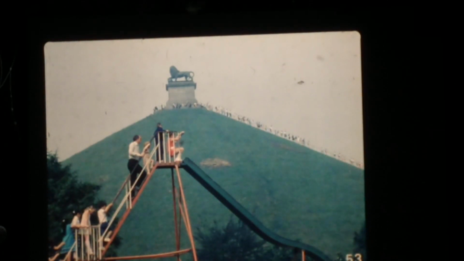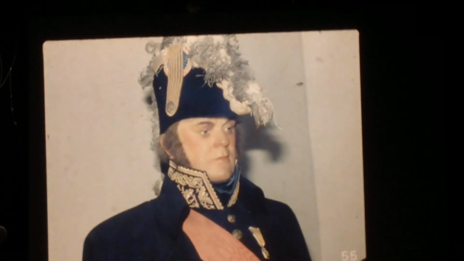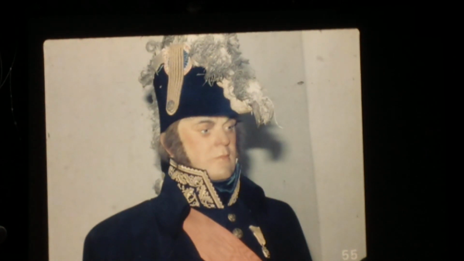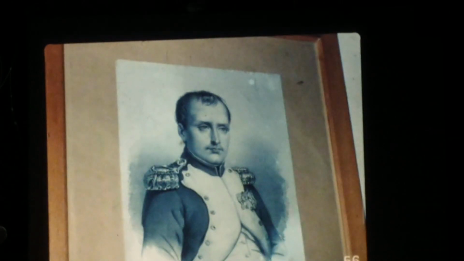But here in the fields around Waterloo, where children today play by the Butte de Lyon, the army of the British Duke of Wellington finally defeated Napoleon's forces. At the turning point in the battle, Marshal Ney, commander of the French forces, desperately requested more troops, but Napoleon hesitated to send them in until it was too late, and the battle was lost. The result was the end of the career of one of the most remarkable men the world had ever known.